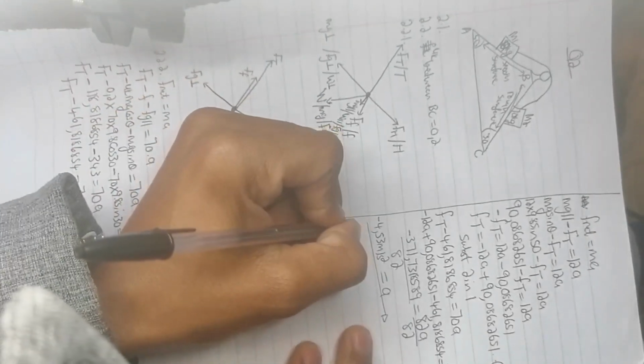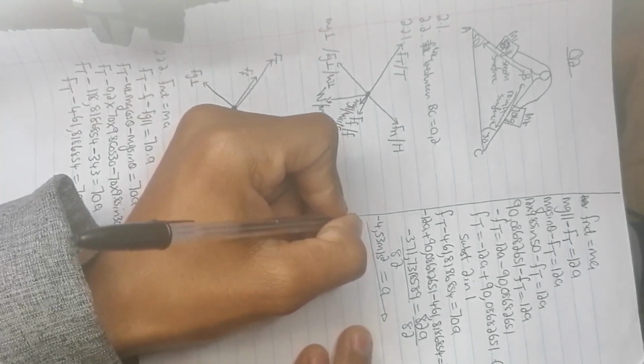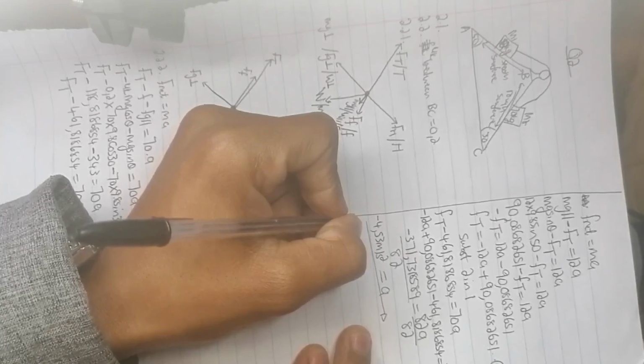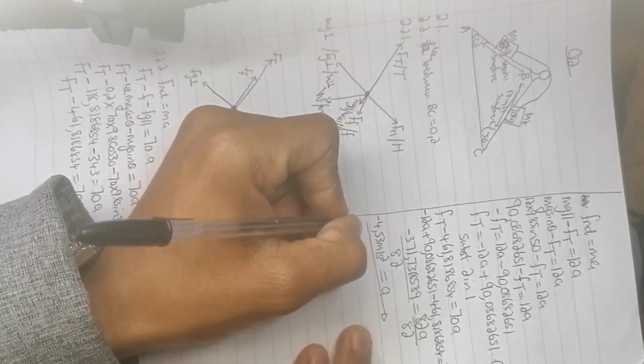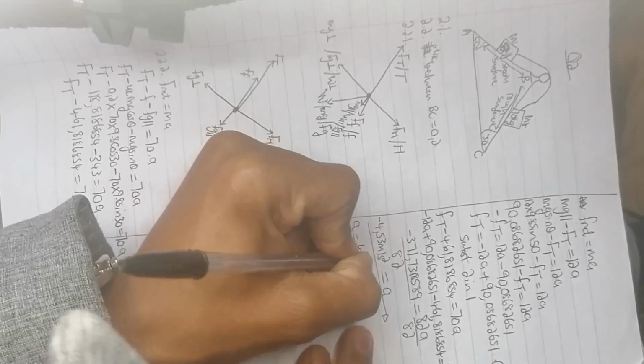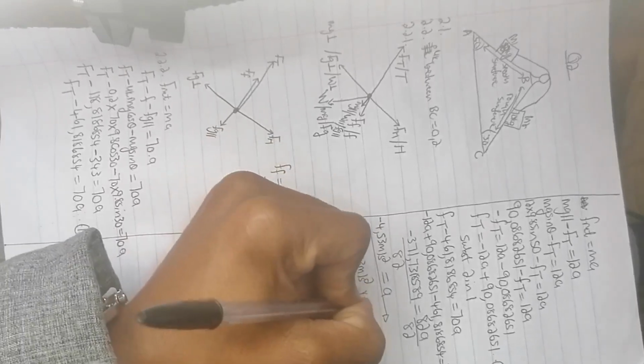So, we will just say the acceleration equals 4.53 meters per second squared to the right.